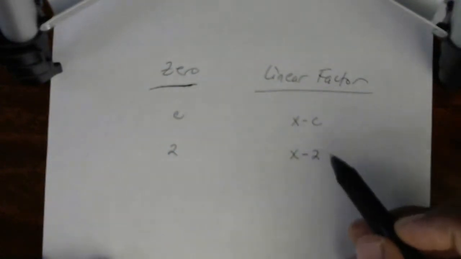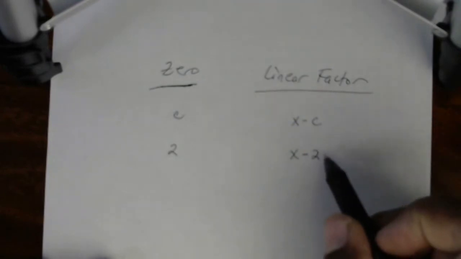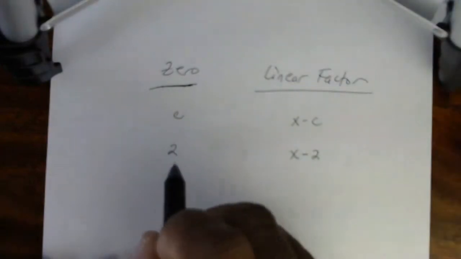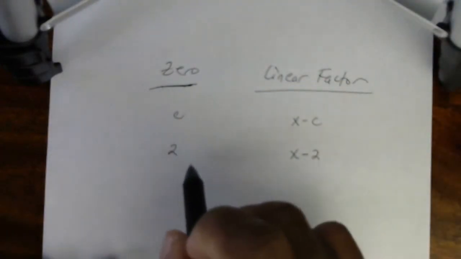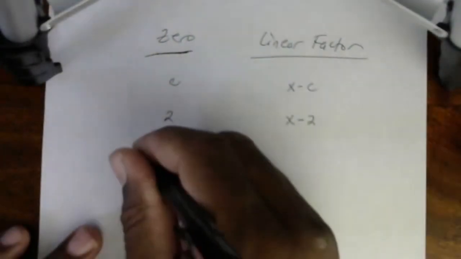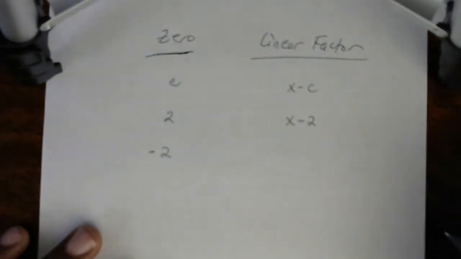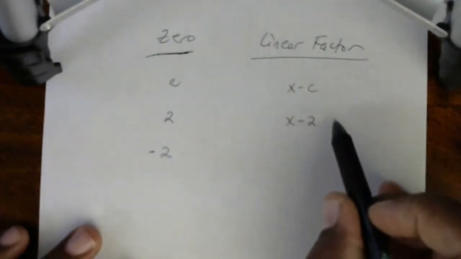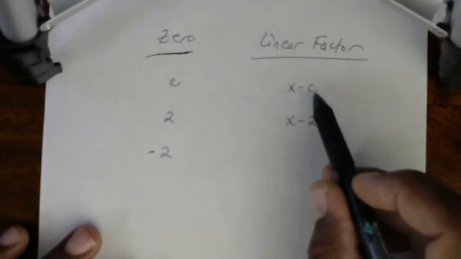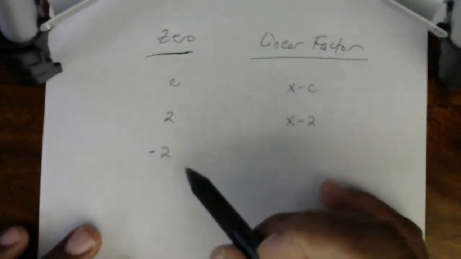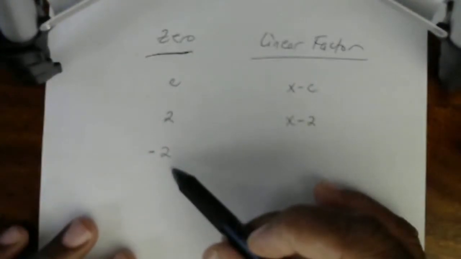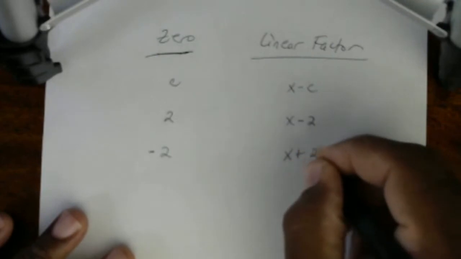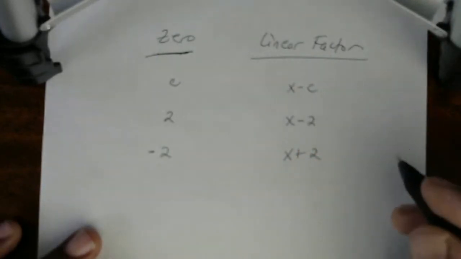From a previous class, notice that if I were to set this equal to 0 and solve for x, I would in fact get my zero. Let's say negative 2 is a zero. Well, if I were to substitute negative 2 for c, a negative times a negative is a positive, so I would write the zero of negative 2 as x plus 2 as a linear factor.